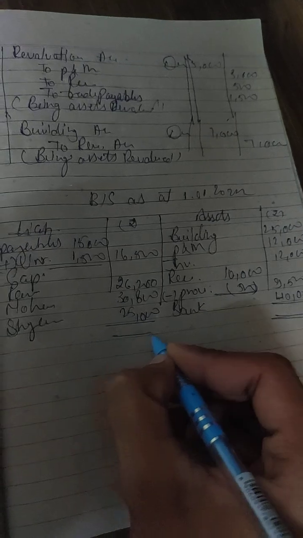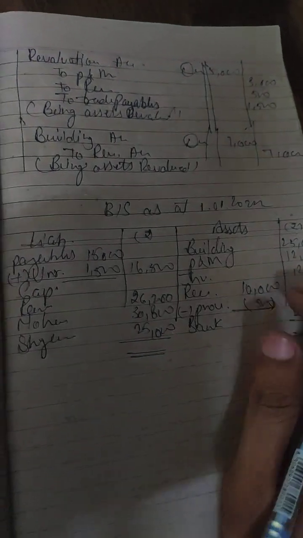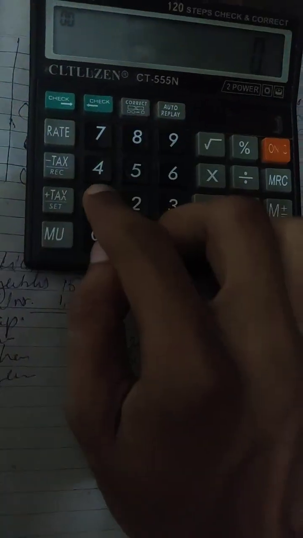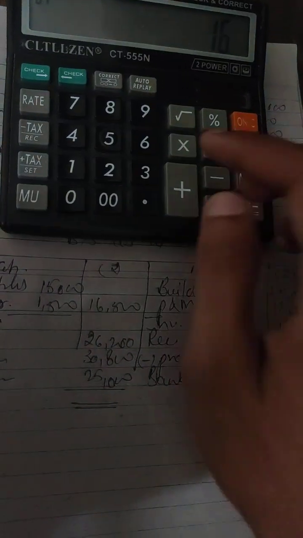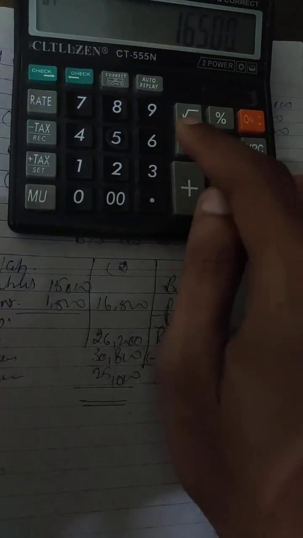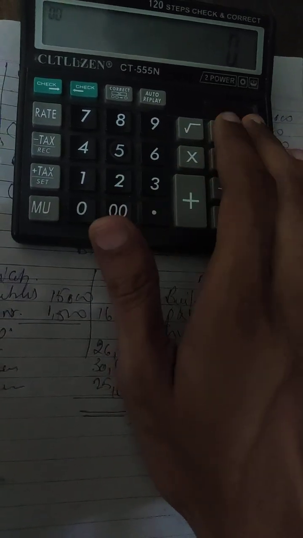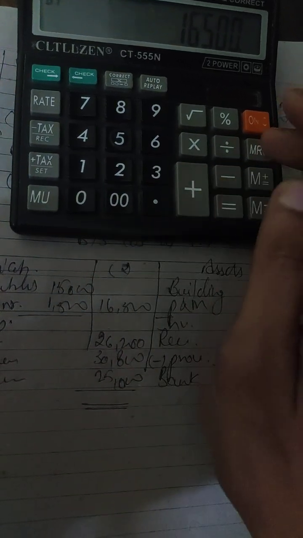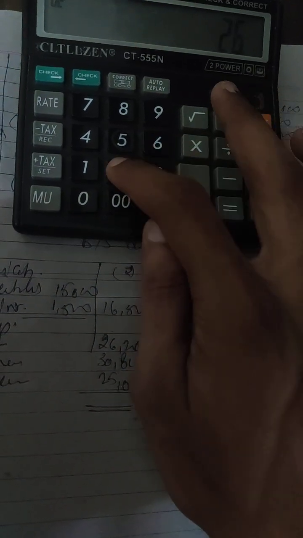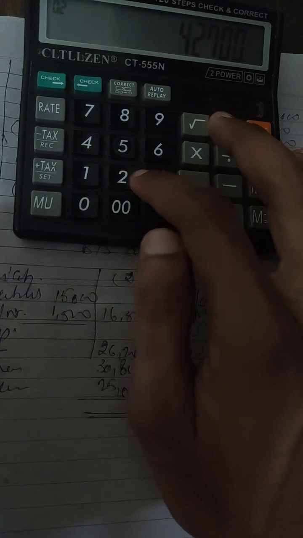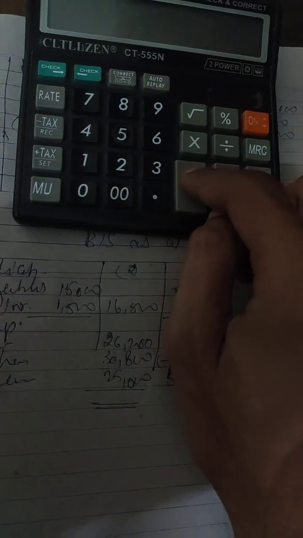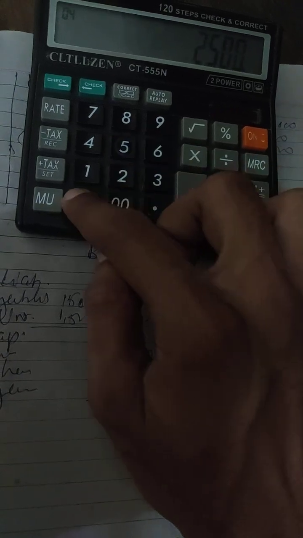Now let's see whether they both are tallying or not. If they are tallying, then we have arrived at the right answer, otherwise not. So 16,500 plus 26,200 plus 30,800 plus 25,000.